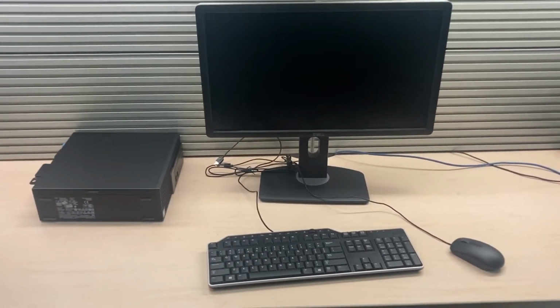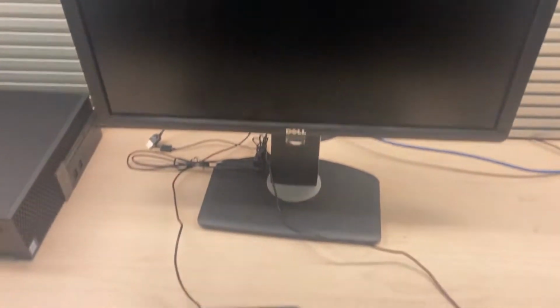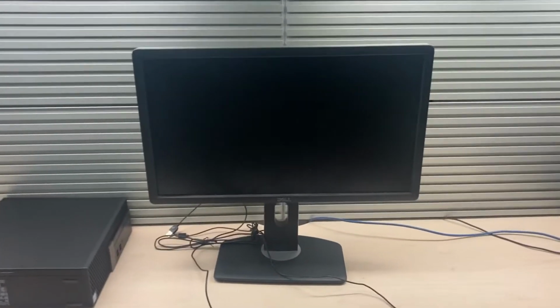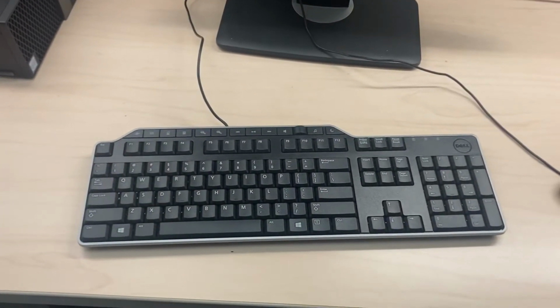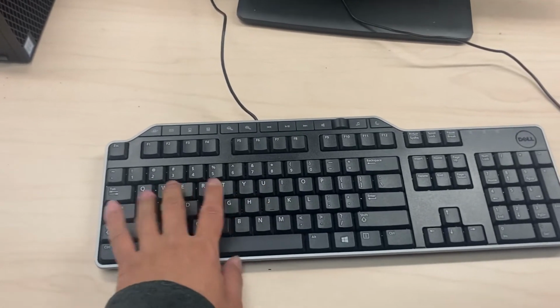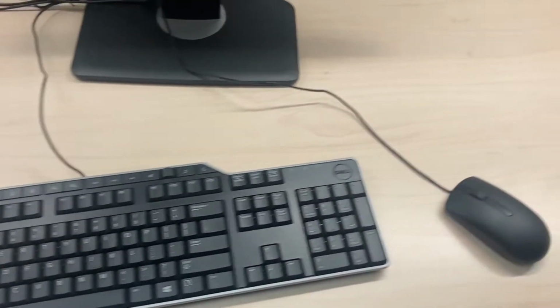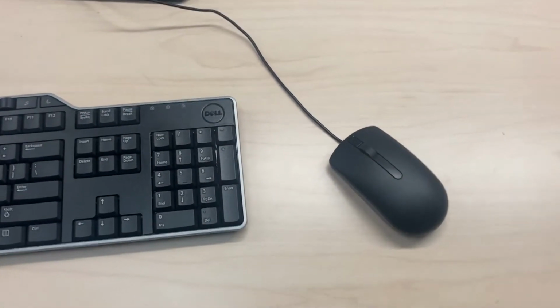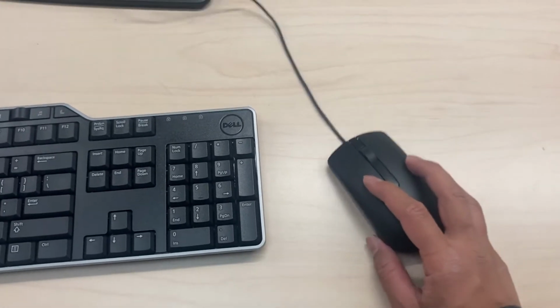So here we have a computer. Here are the parts for the computers. You have the monitor, the keyboard, which lets you input commands and write things. And you have the mouse, which you can move around for a pointer.